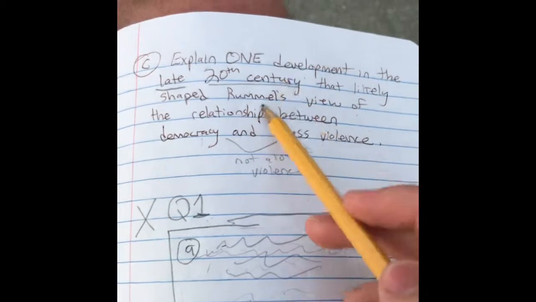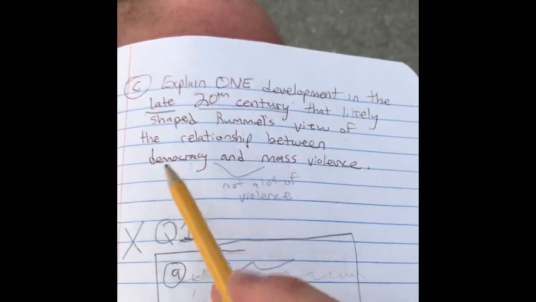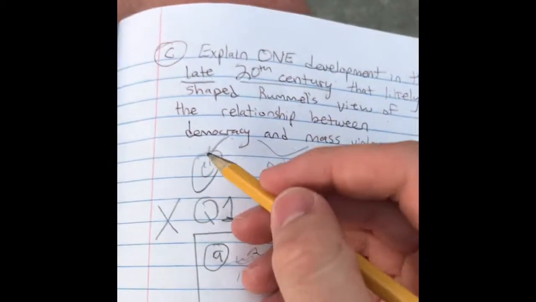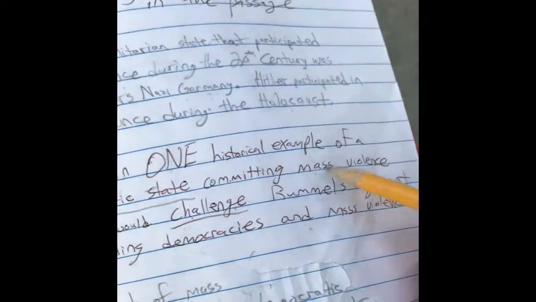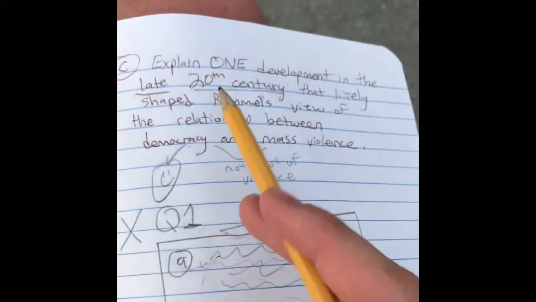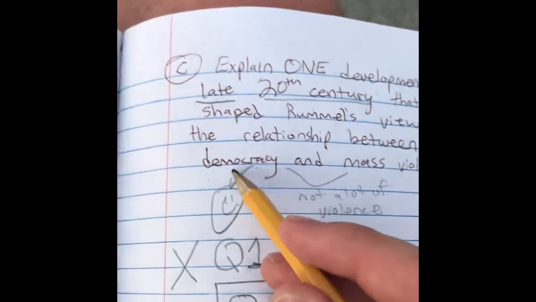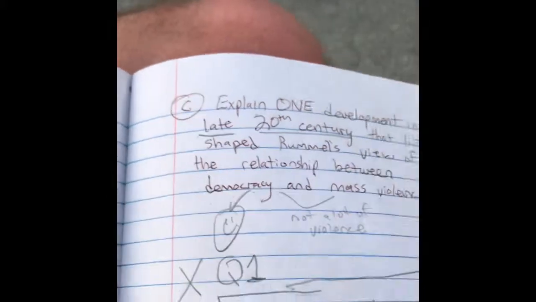So I would say one development is the fall of the Soviet Union might have influenced Rummel's view, because he kind of has this very happy view of democracy, when in the last question, question B, we proved that democratic states are not immune to mass violence. So this is just calling out his bias. And what is the source of this? What development? I would say the victory of democracy over totalitarianism at the end of the Cold War.